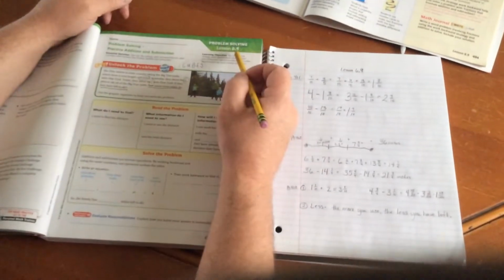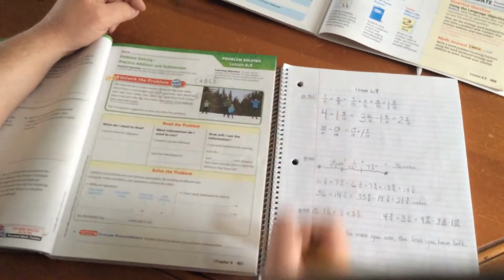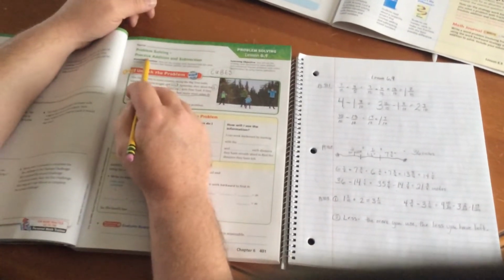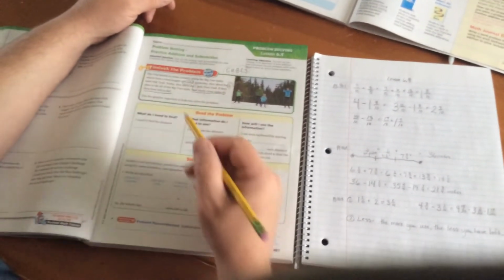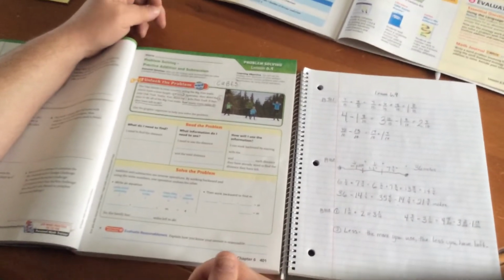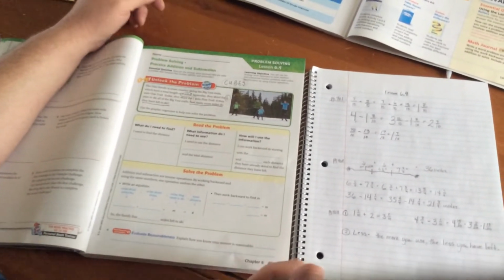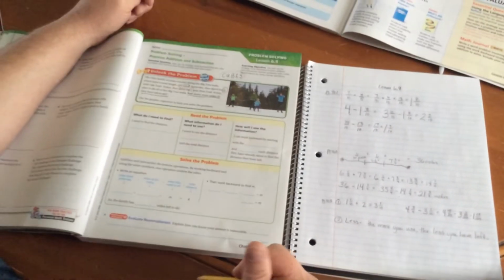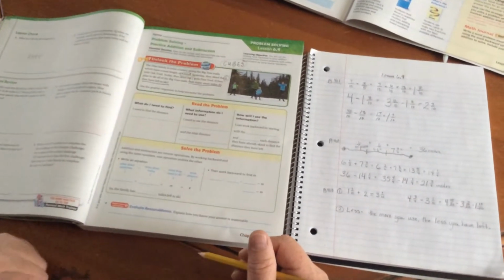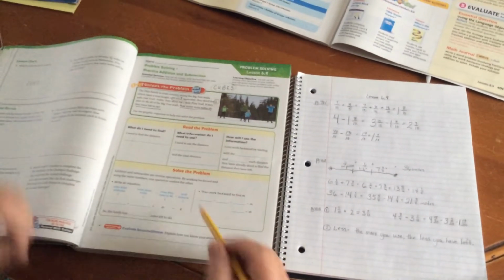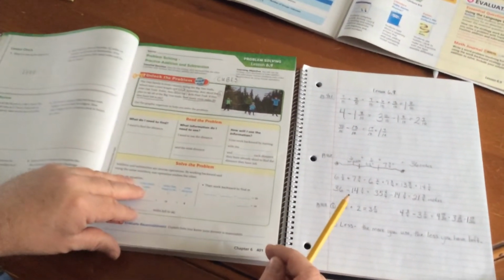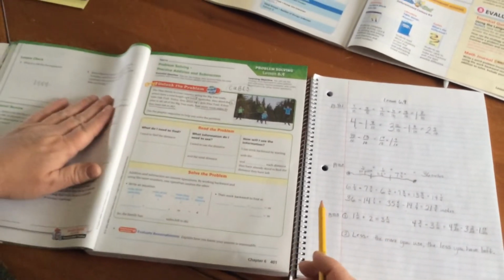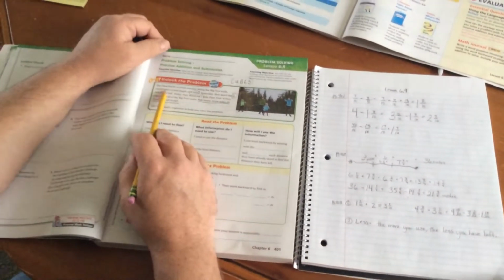All right, this lesson is lesson 6.9, and it's on page 401. It's going to be problem solving using addition and subtraction of fractions and whole numbers. We're going to be doing word problems, like everyday real world problems involving fractions and mixed numbers. We're going to do a few examples, page 401 and 402, and then a couple on 403. So on page 401, unlock the problem.